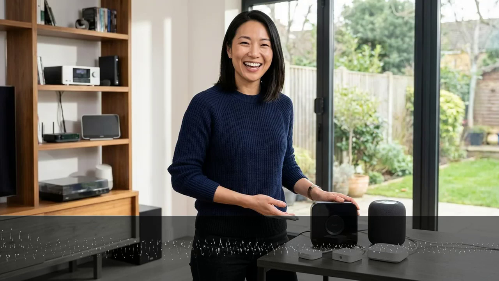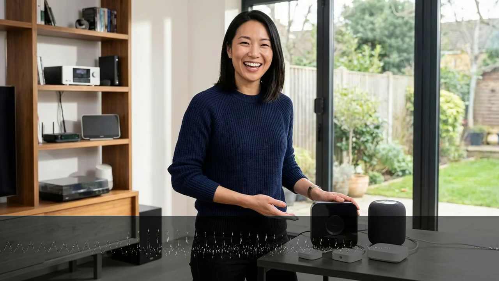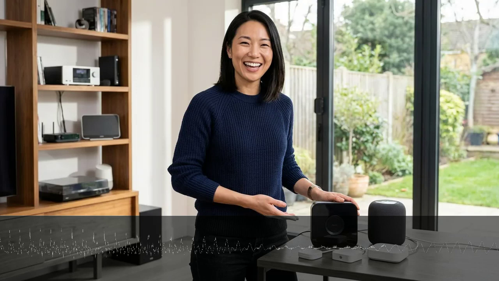Can I use multiple controllers with the same Matter devices simultaneously? Yes, Matter 1.4 supports multi-admin mode, allowing a single device to pair with multiple ecosystems simultaneously. A Matter-certified light can respond to commands from both Apple Home and Google Home without choosing one or the other. This works because Matter devices maintain independent fabric credentials for each controller. However, latency and reliability depend on how controllers coordinate state changes.